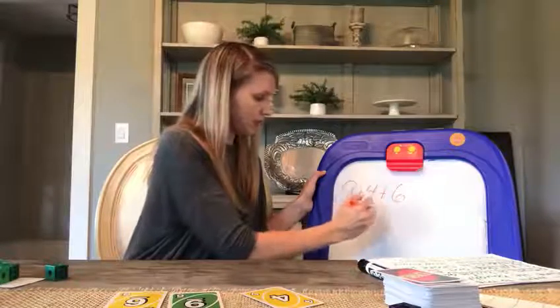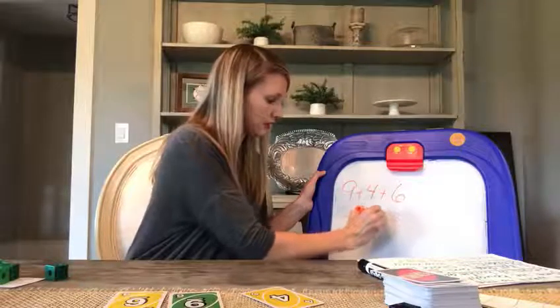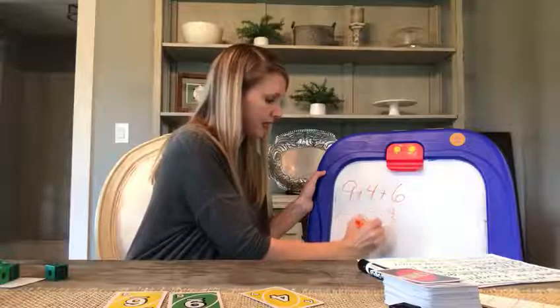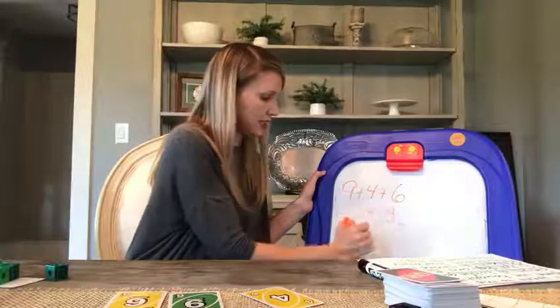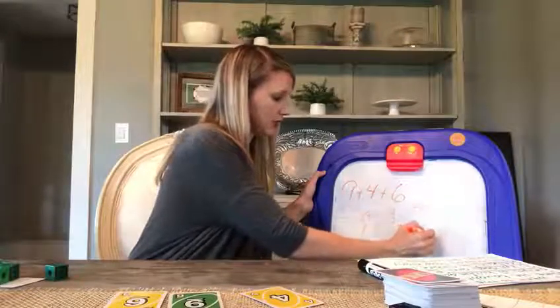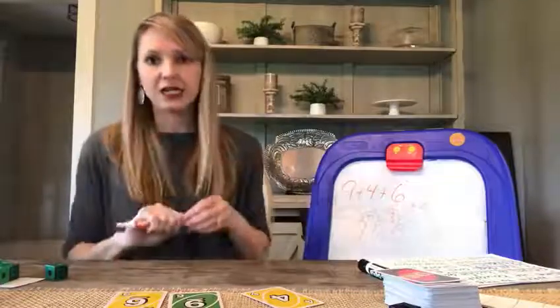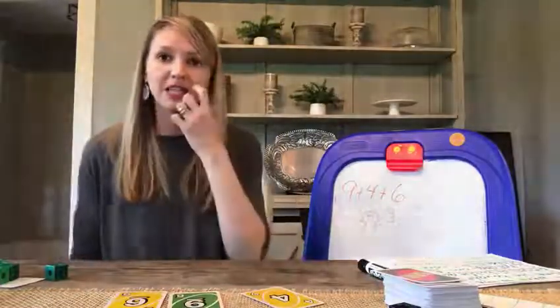So I would break that 4 up into a 1 and then a 3. And that would give me 13. And then hop up 6 more, and that would give me 19. So it's just up to you guys, however you want to break those numbers up, whatever makes it easier for you.